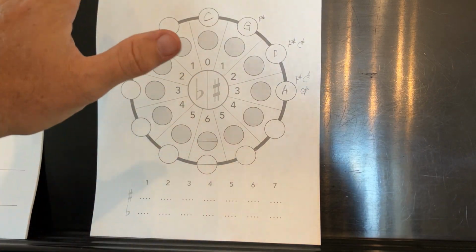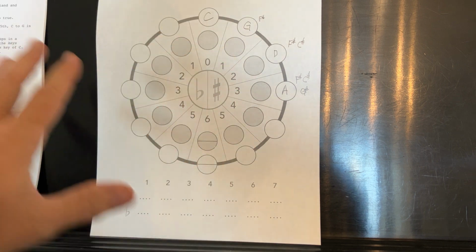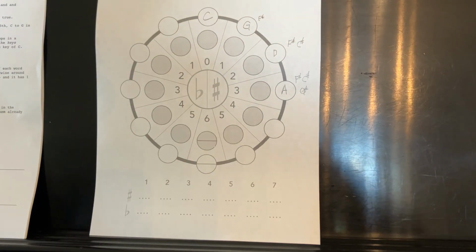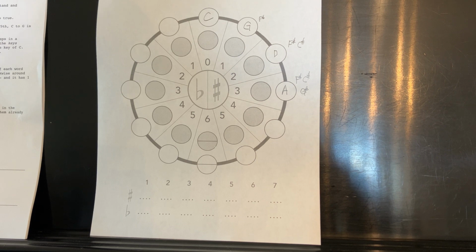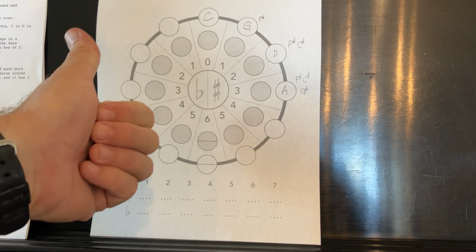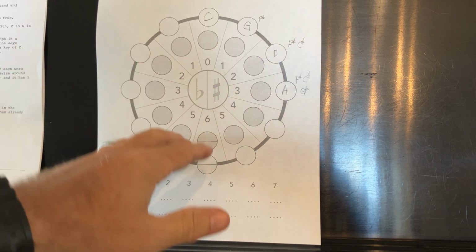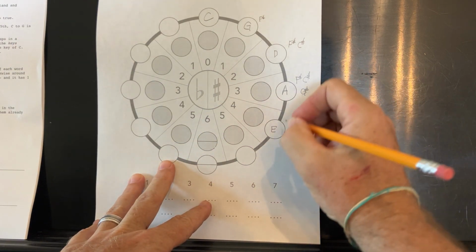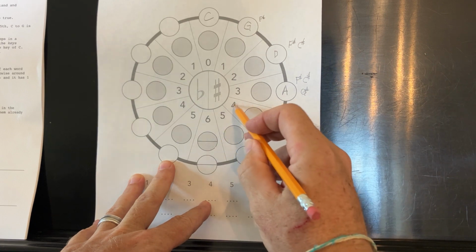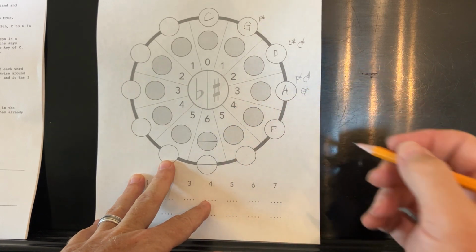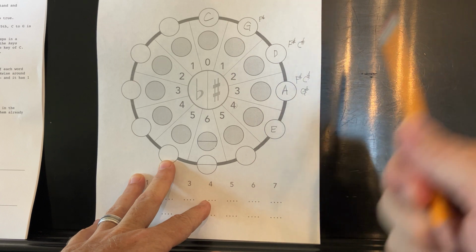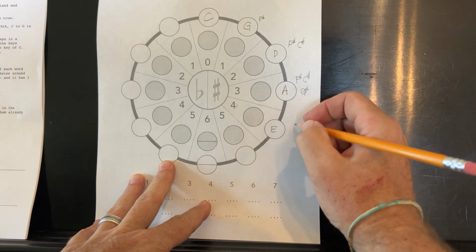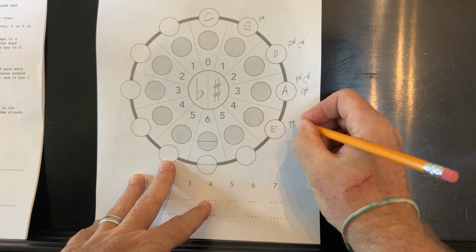They call it the circle of fifths because everything in this diagram revolves around fifths. Up a fifth from A, this one's easy: A, B, C, D, E. So the next key is the key of E, at 4 o'clock. E has 4 sharps: F, C, G, D. Fat cats go down.